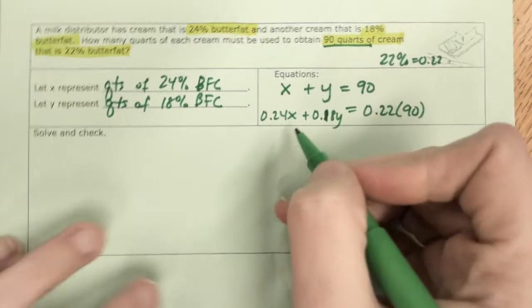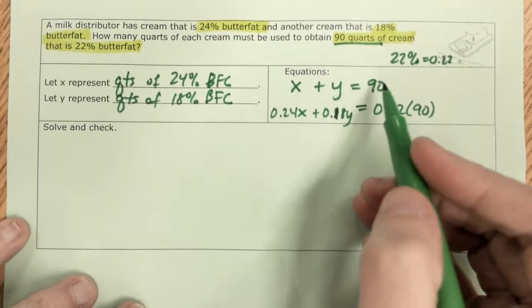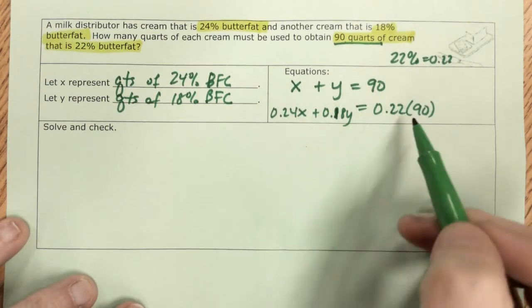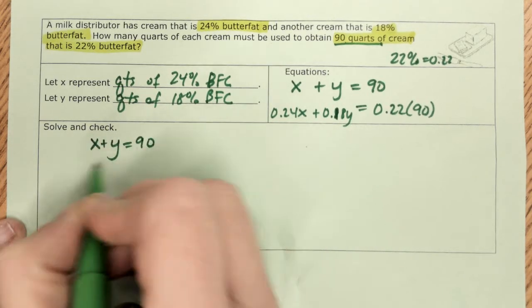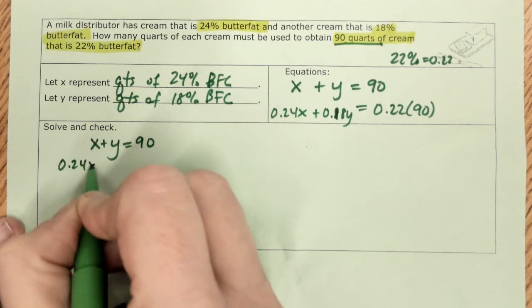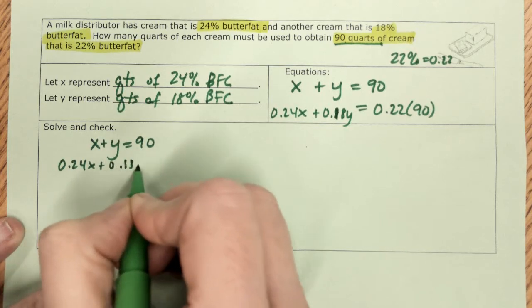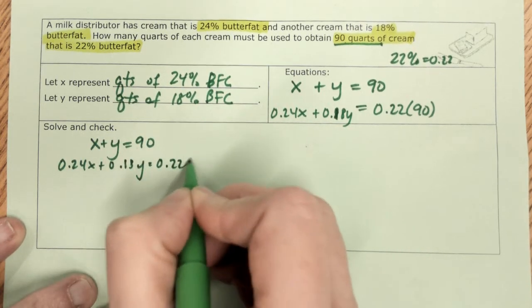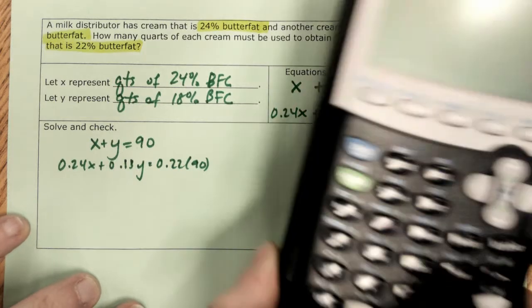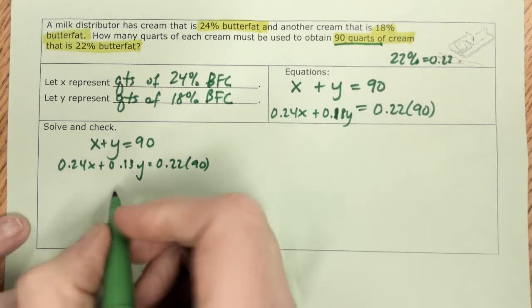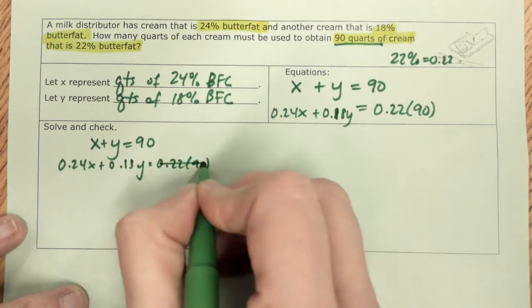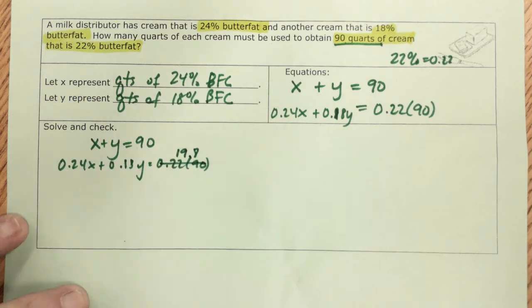If I want to solve this, this is a system using linear combination, because this is standard form and this is standard form. So I'm going to say x plus y equals 90, 0.24x plus 0.18y equals 0.22 times 90. I can put 0.22 times 90 in my calculator. That's 19.8. So I'm going to cross that off and put 19.8.